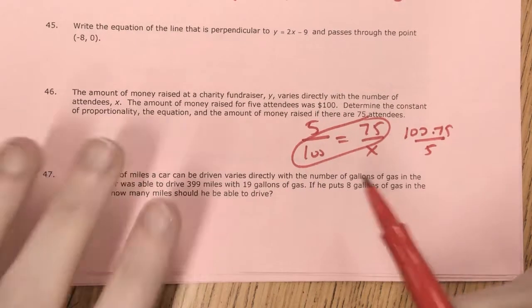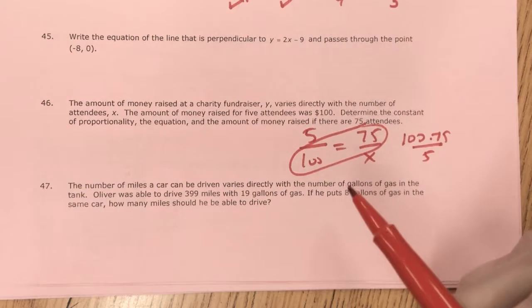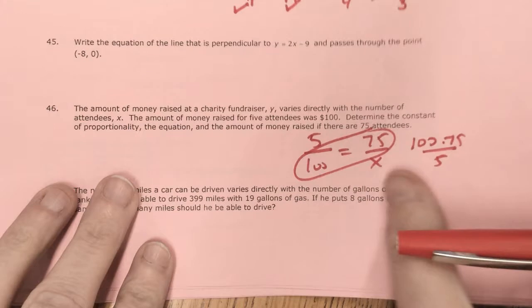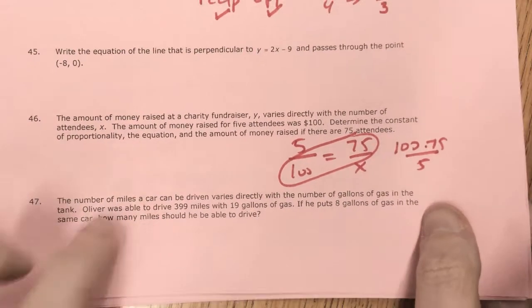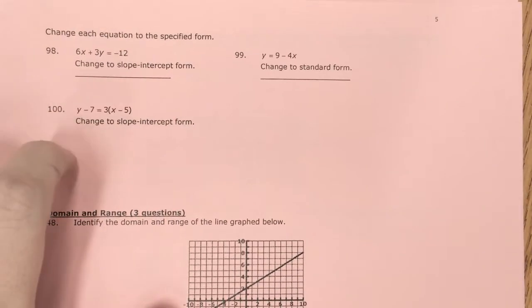Okay, same thing here. All you have to do to solve this is write a proportion. You don't necessarily have to do anything fancy. If they ask you for k, you're looking for the scale factor, but we can talk about this one more in class. These are just converting between forms.